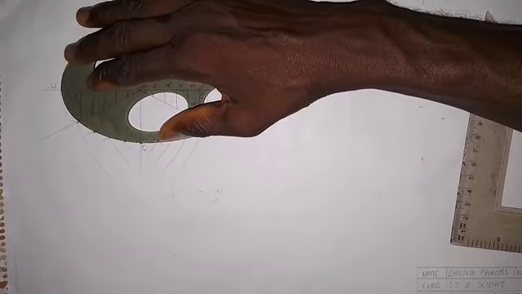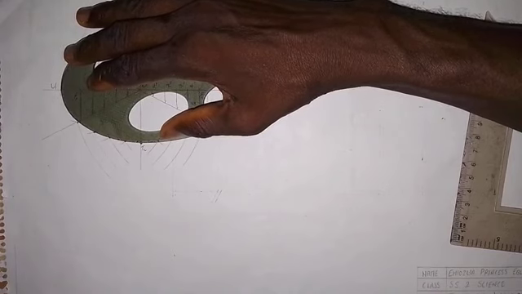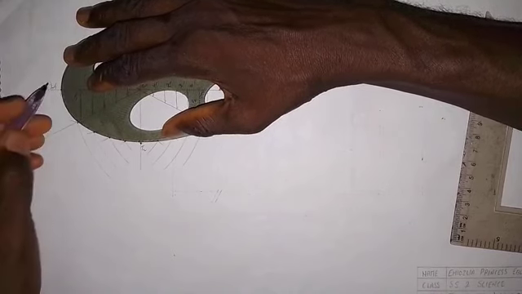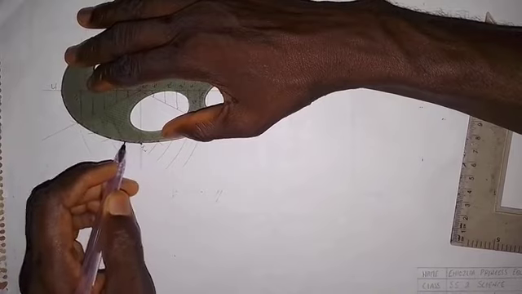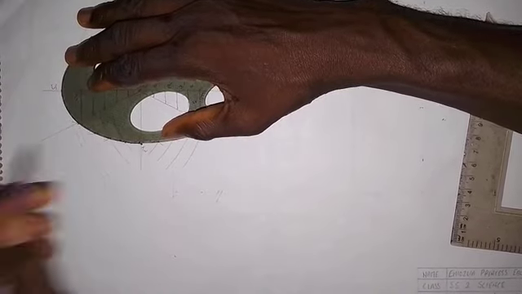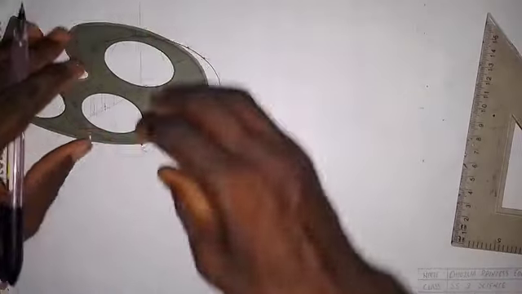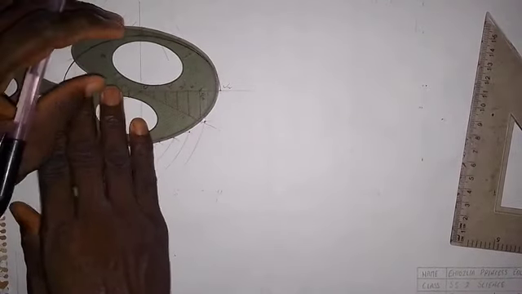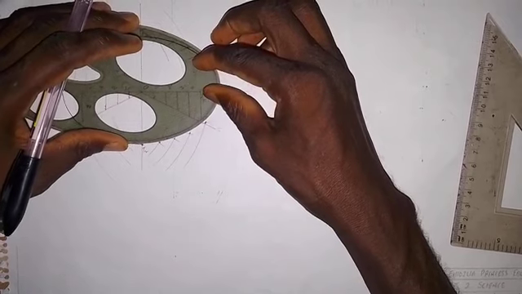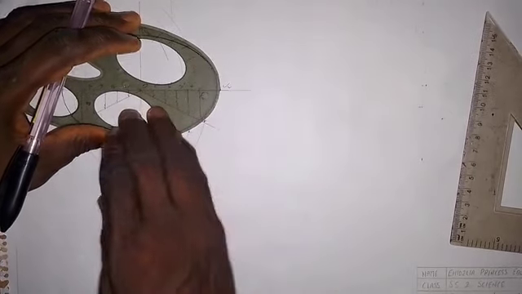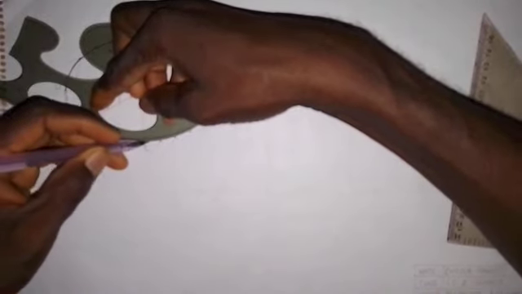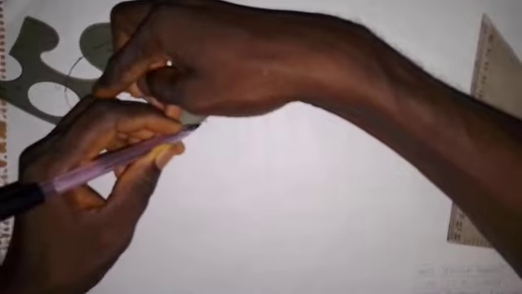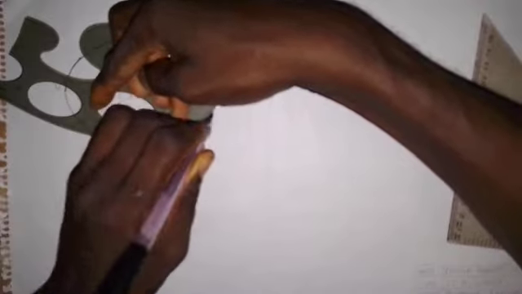So we need to adjust the French curve. So we join this together. Then we turn it here. I need to be very careful with this because of how it is here. So we join this point, and it goes like this.